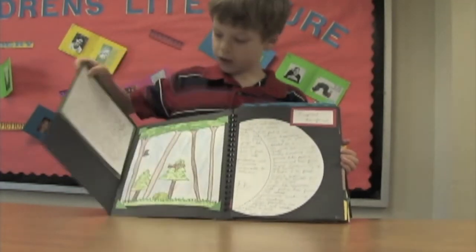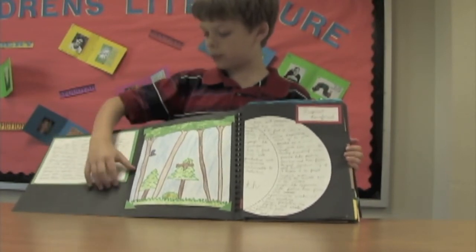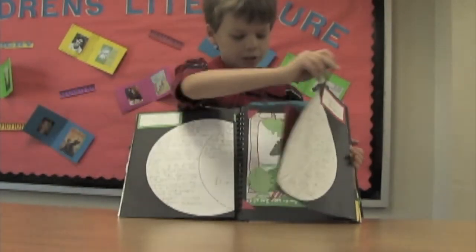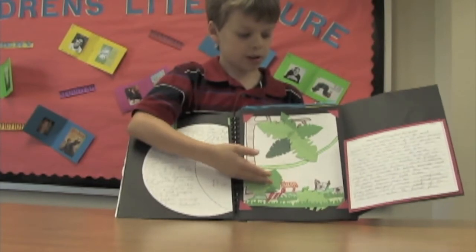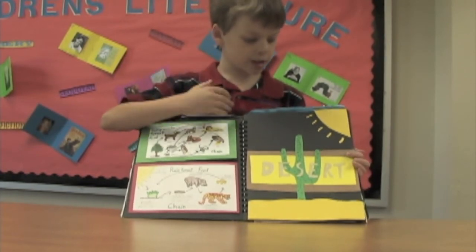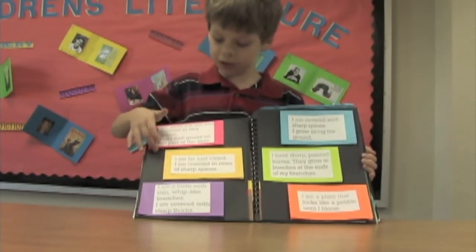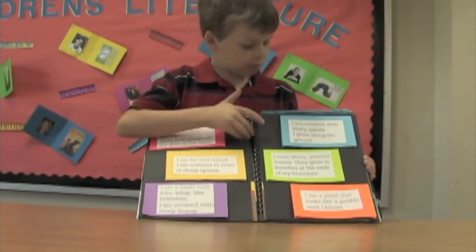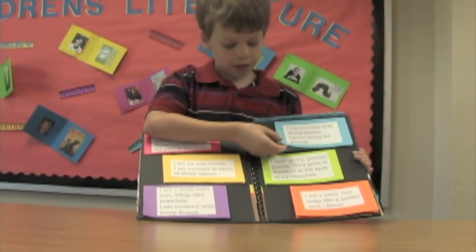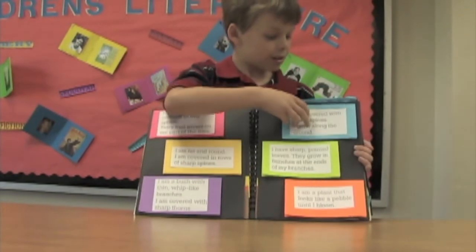And this opens up for a little picture of the temperate forest, and it has some facts about the temperate forest here. And same thing on the other side. It's tropical rainforest. This is a picture, some facts. Chapter 3, this is the desert. Same thing, these have riddles, including, say, I am covered with sharp spines, I grow along the ground, and it has the answer here, a caterpillar cactus. I found it a very interesting plant.